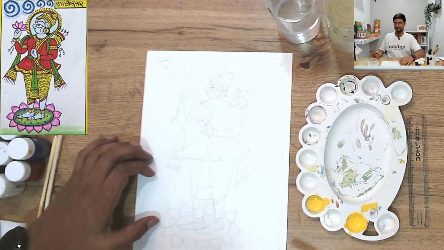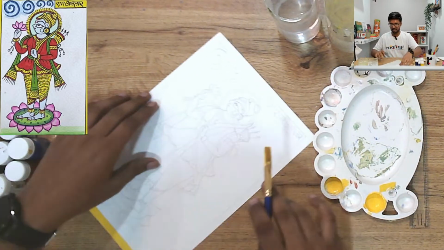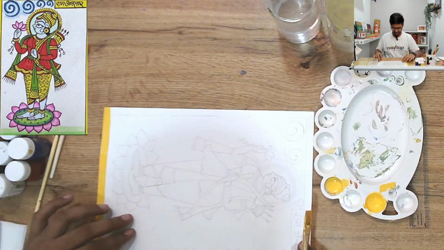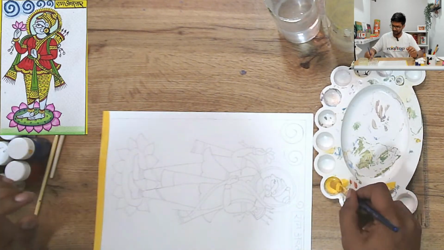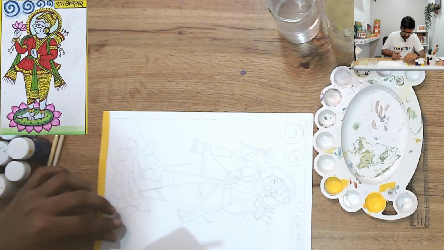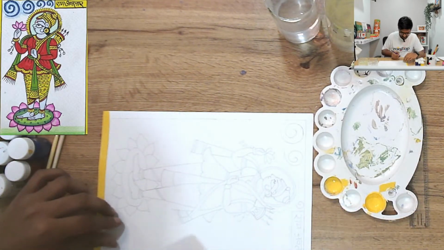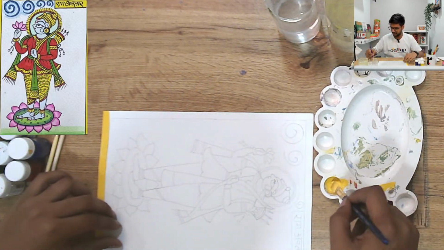Like that. Now what we can do is we can flip the page as well. We'll try to do this in one stroke, or a long stroke basically. Just like that.